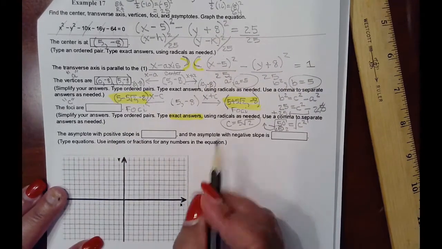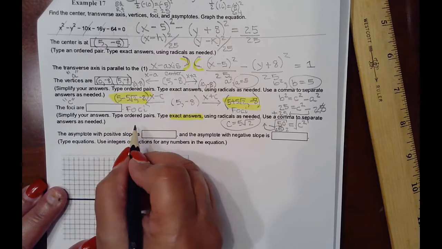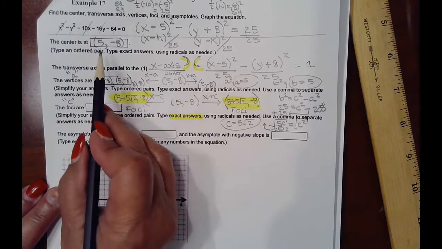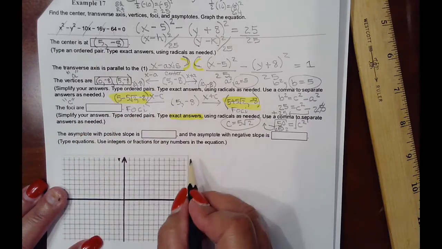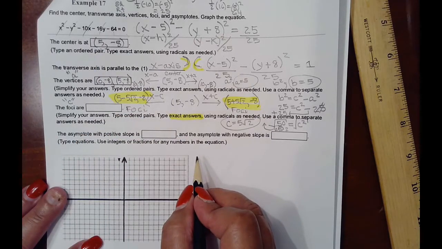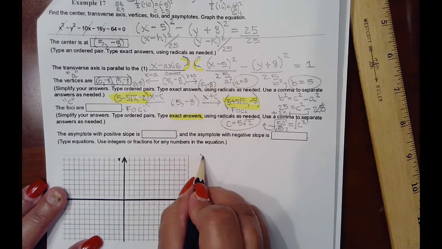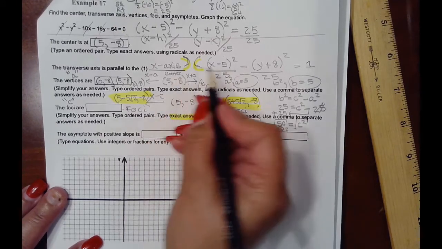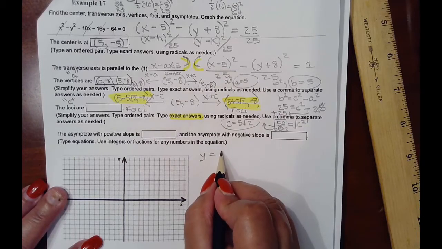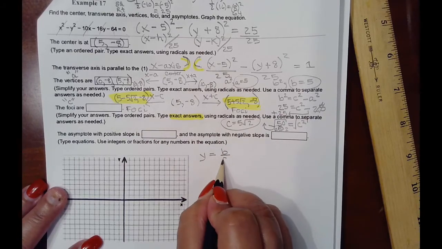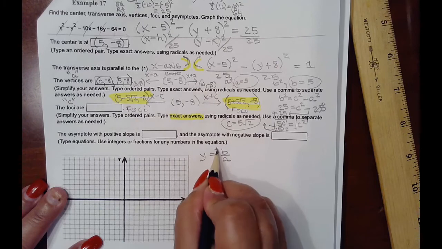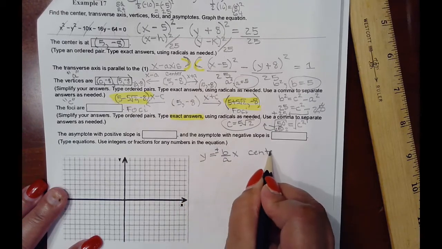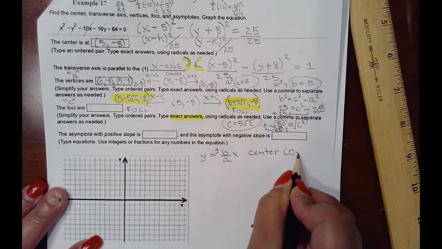Okay, so your formulas are going to be, keep in mind that you have a shifted center. Instead of it being y is equal to, for horizontal hyperbolas like this, plus or minus b over a times x, that would be if the center was at the origin.